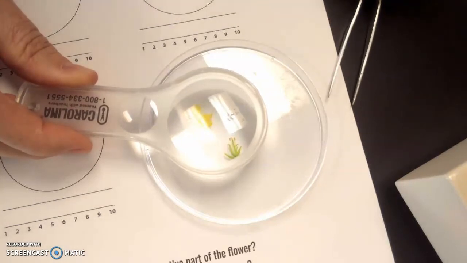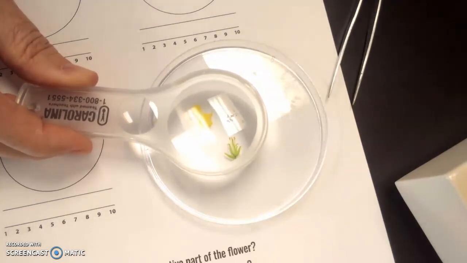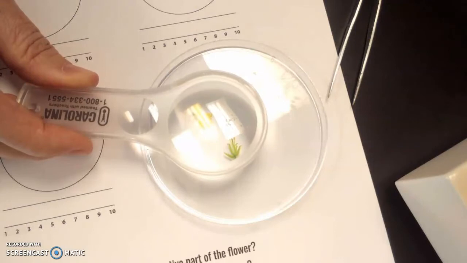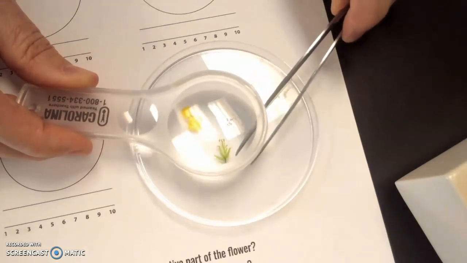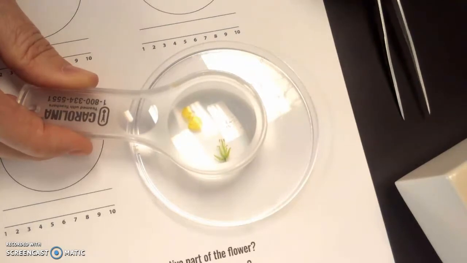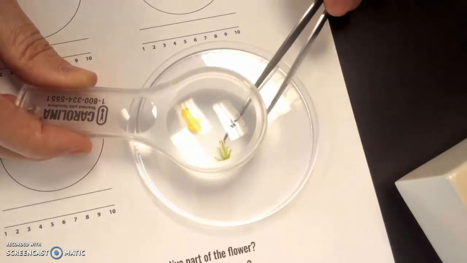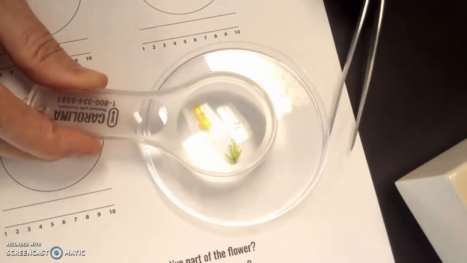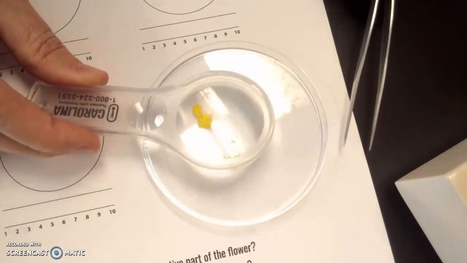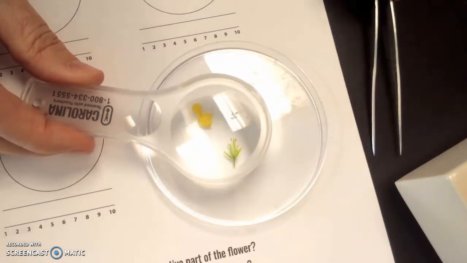Okay, if we take a look at that closer, we call the whole thing, the stalk and the fuzzy part together, the stamen. The stalk itself, the little green stalks on there, are called the filament, and the fuzzy part on top of each filament is called an anther. The anthers are where the pollen is found.